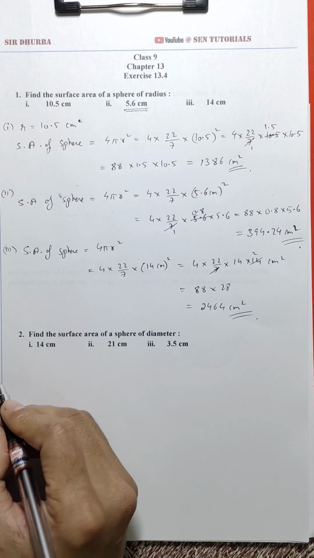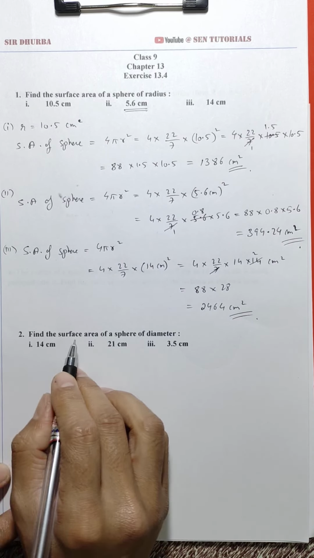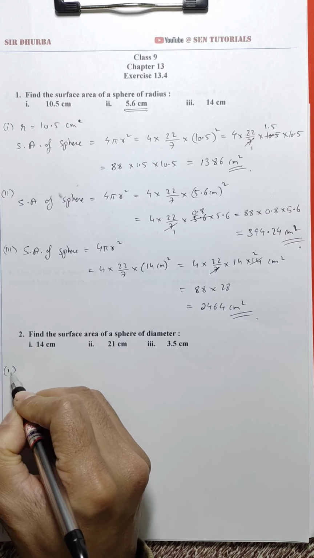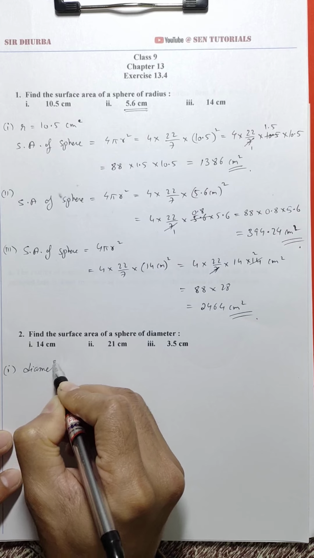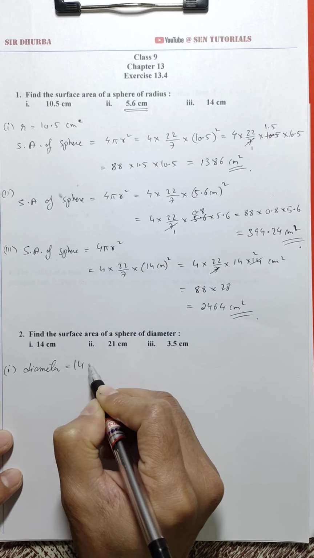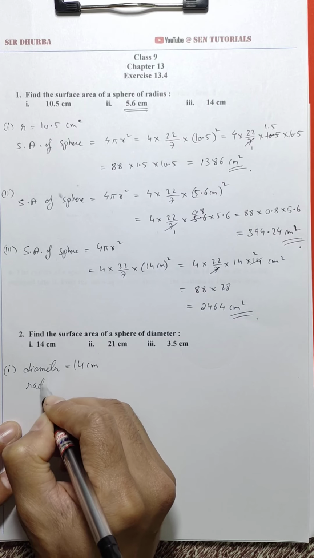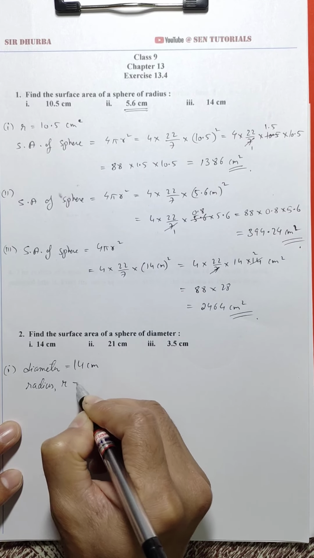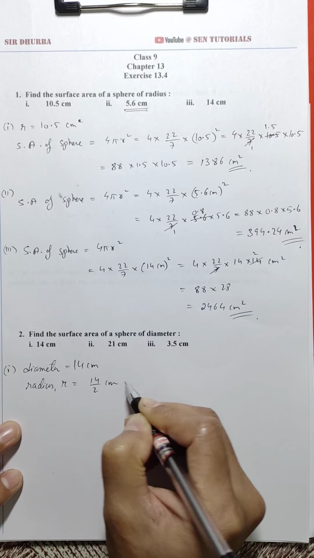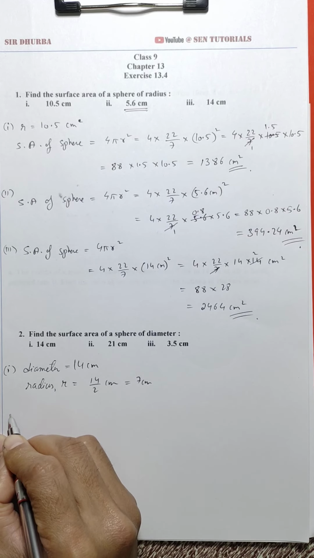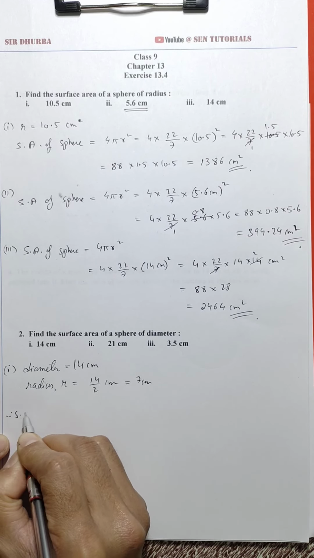All right, let's move on to the second one. That is find the surface area of a sphere of diameter given this time. So diameter is given to be 14 centimeter. So we'll first need to find out the radius. That's going to be 14 by 2 centimeter, that is 7 centimeter. So that will be, therefore, surface area of sphere will be again same 4 pi r square.